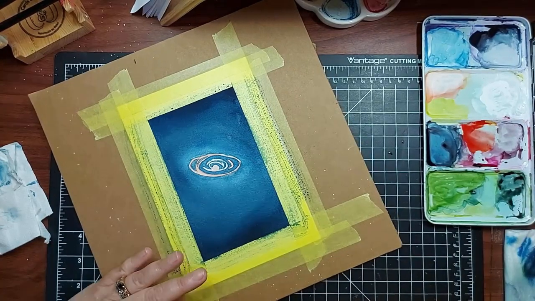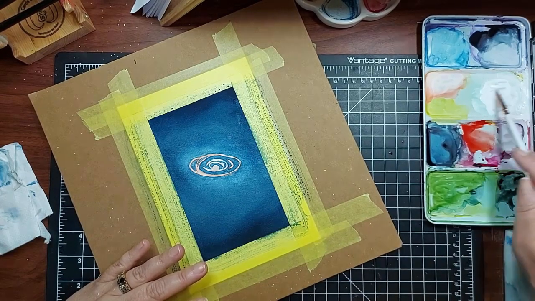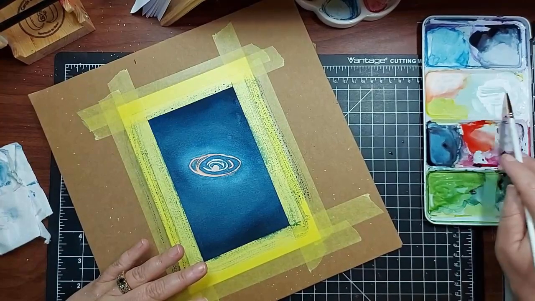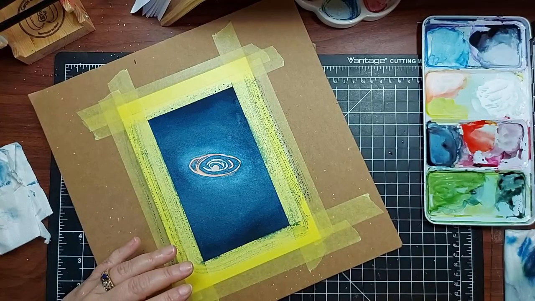I also want it to bleed, but not so much. So I want this kind of more thick than watery, I think.